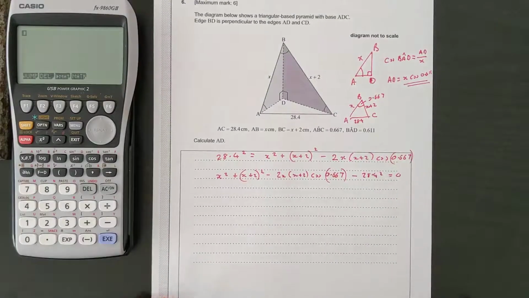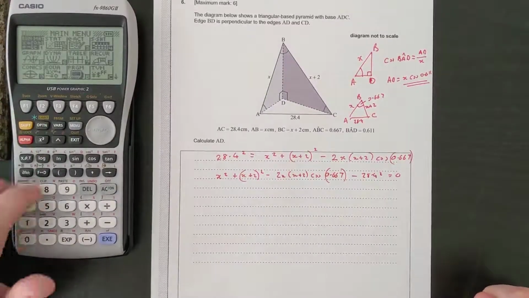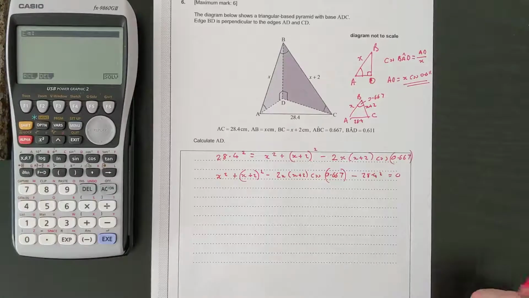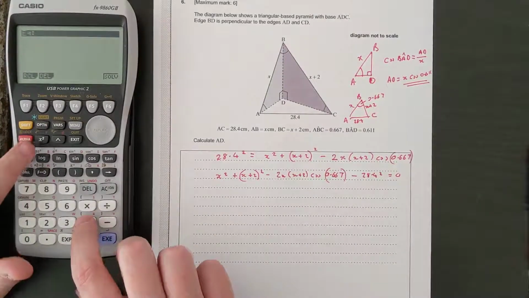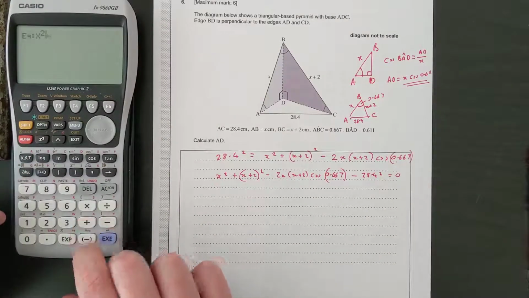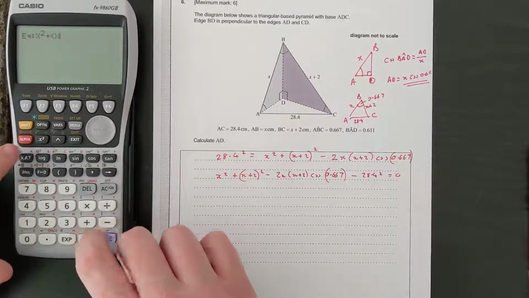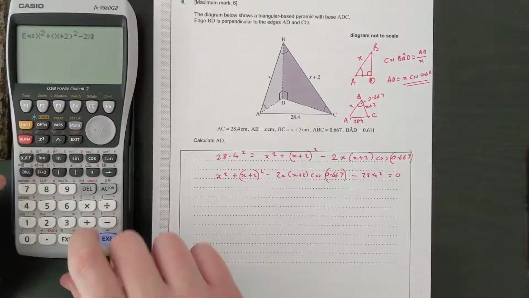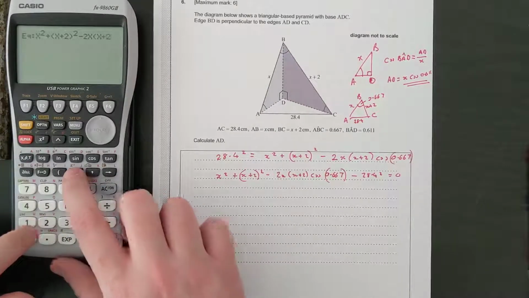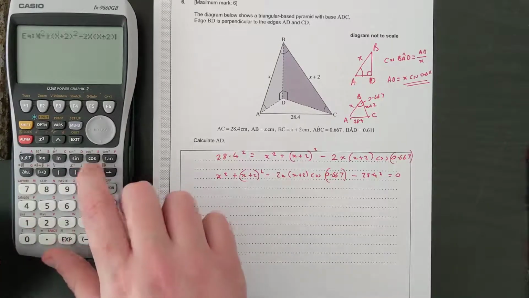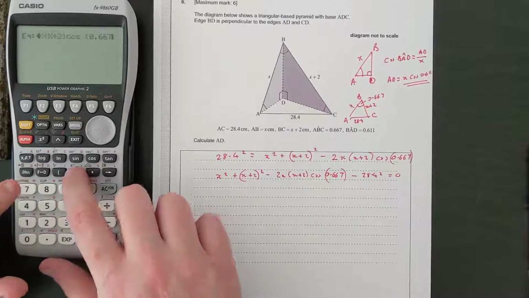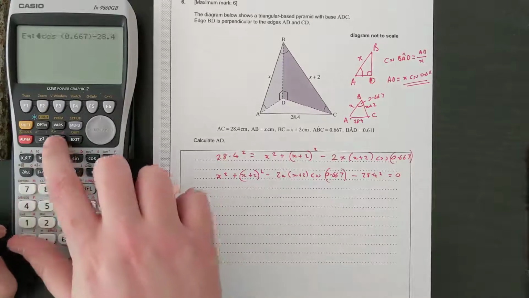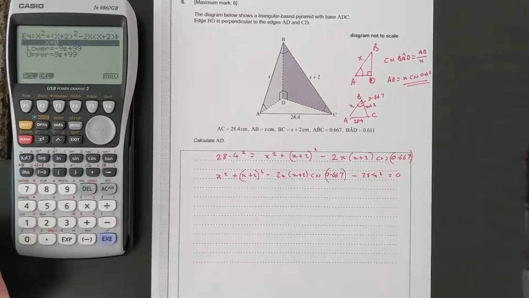Now my GDC can fix all of my problems here. I go into menu, I go into equation, and I go into solver on F3. I just type my equation in. x squared plus brackets x plus 2 squared minus 2x brackets x plus 2 times cosine 0.667, and that's the precision you're given that value to, minus 28.4 all squared.